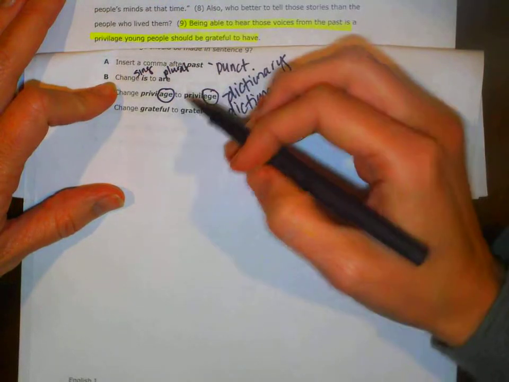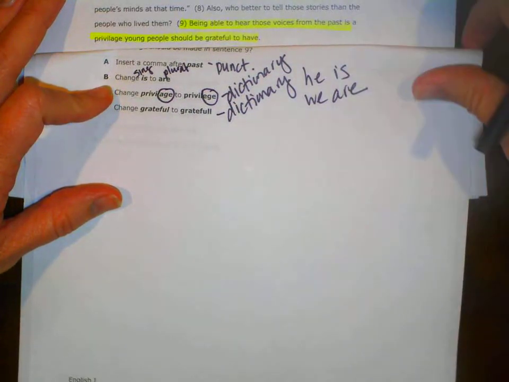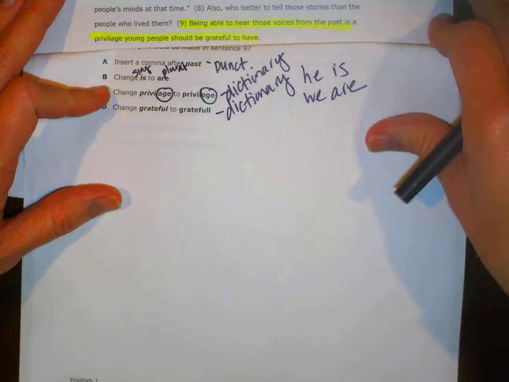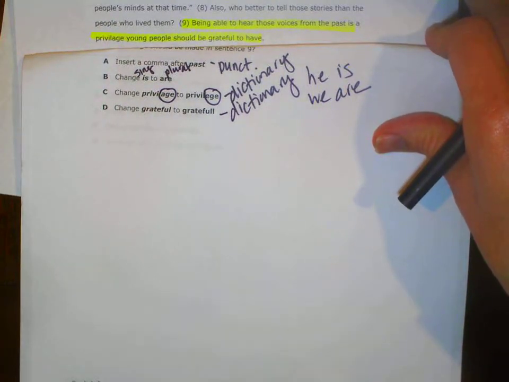Now the next one I need to check in my dictionary. How do I spell privilege, and how do I spell grateful? Do not think you know the answer without looking something up in the dictionary, because that is like a free question.